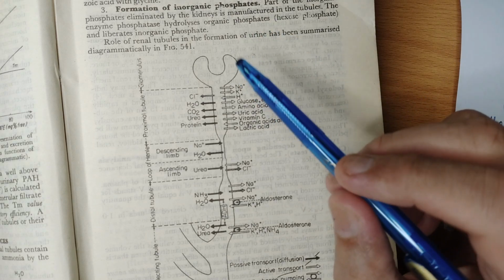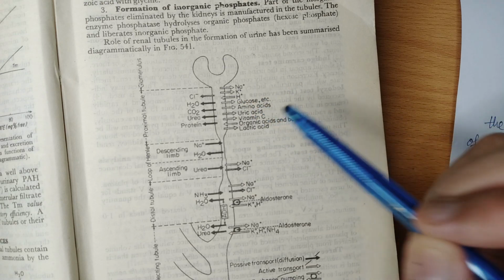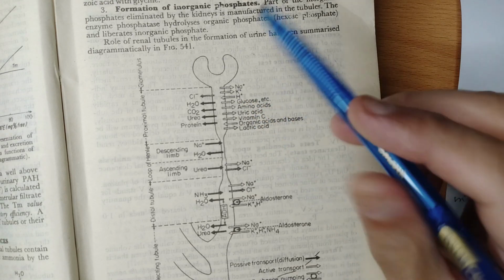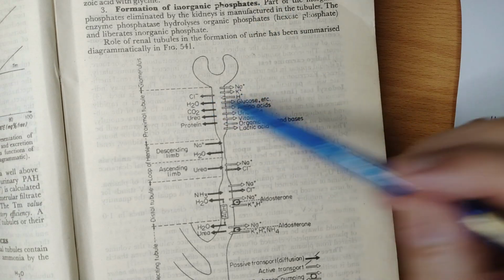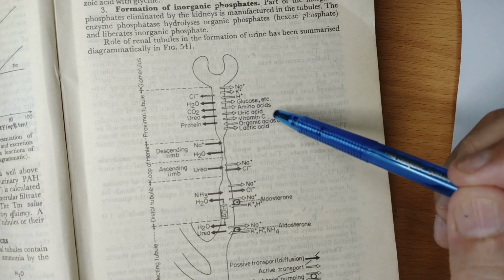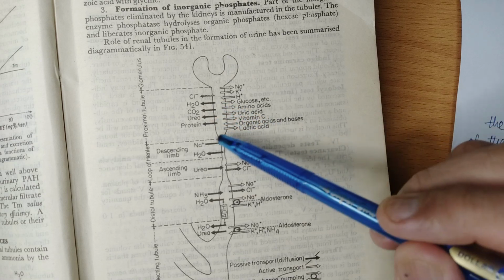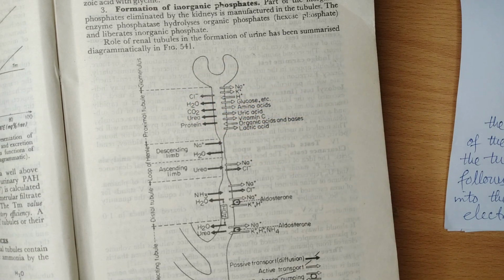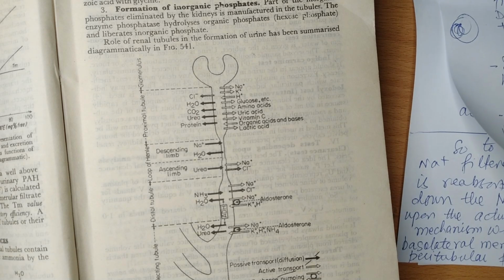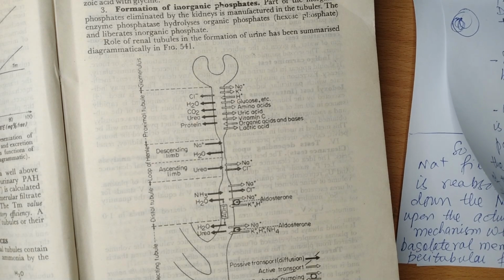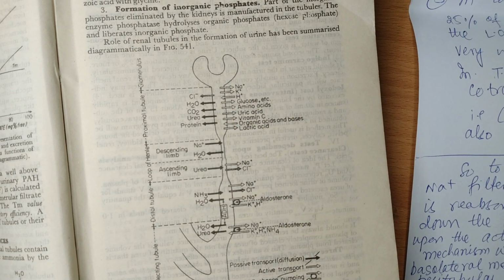So, reabsorption of sodium, potassium, hydrogen, glucose, amino acid, uric acid, vitamin C, organic acids and bases and lactate in the proximal tubule occurs by active transport, while chloride, water 65%, carbon dioxide, urea and protein are reabsorbed by the process of simple diffusion. This is very clear and important, and we can understand the reabsorption very easily by this diagram.